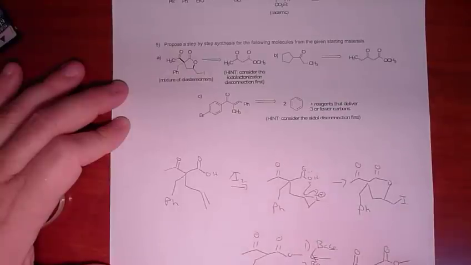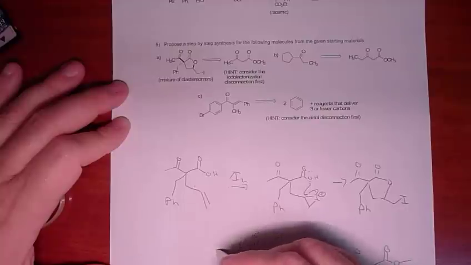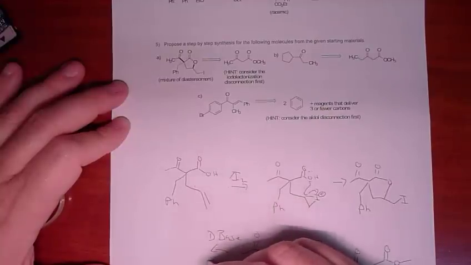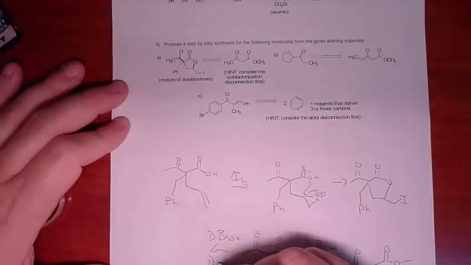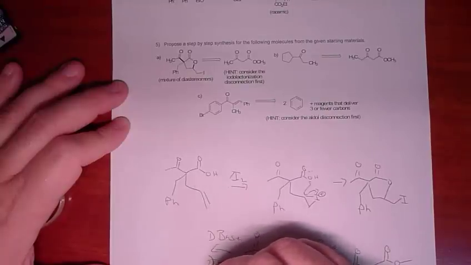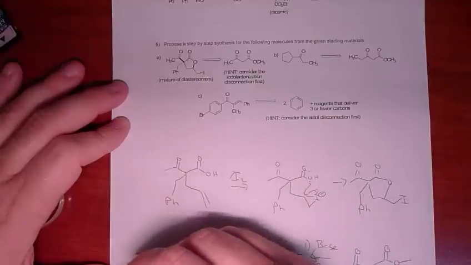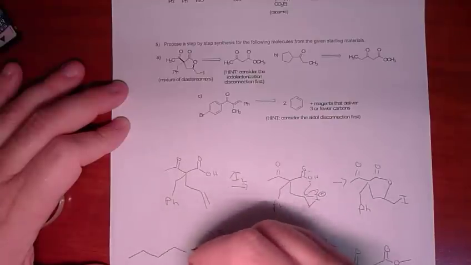Phenyl, that's the same thing. Do it again. Do a base. Some sort of electrophile that can undergo SN2 reaction to give us something that looks like this.